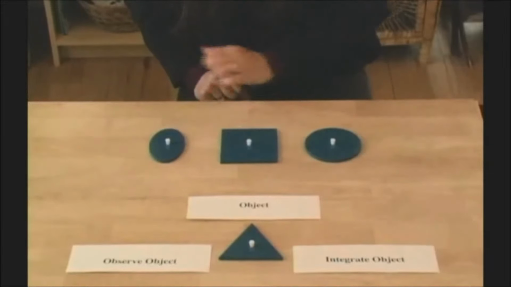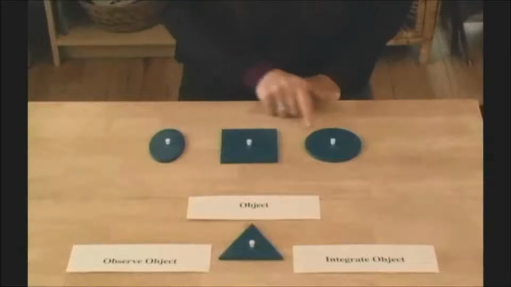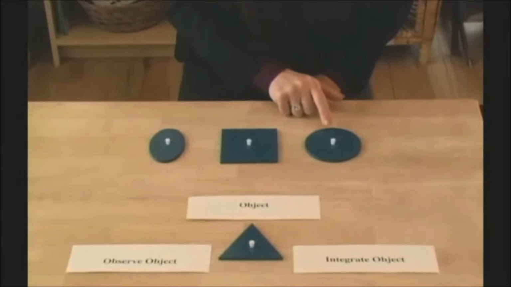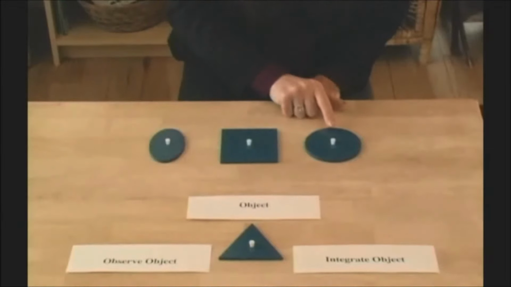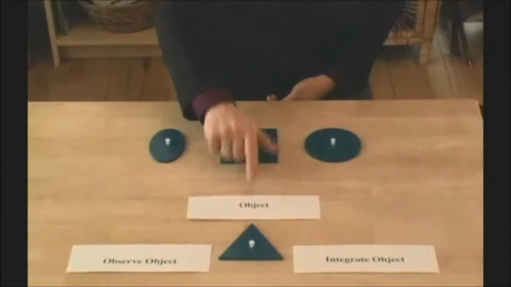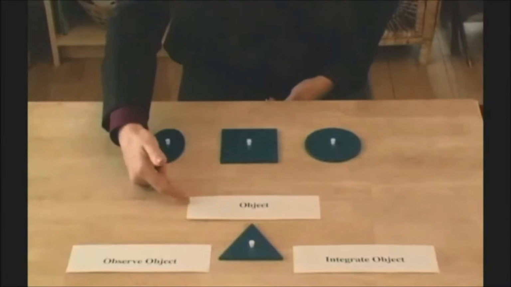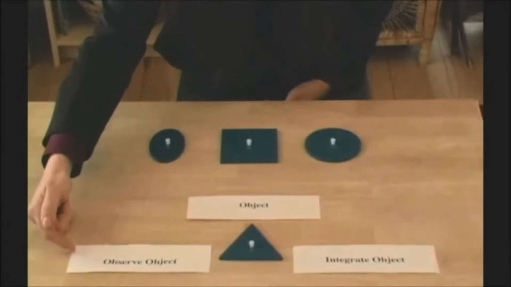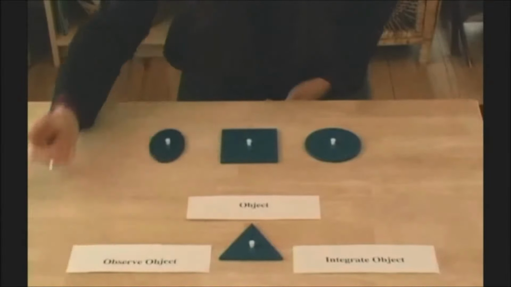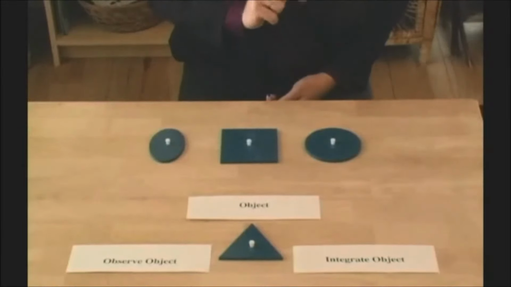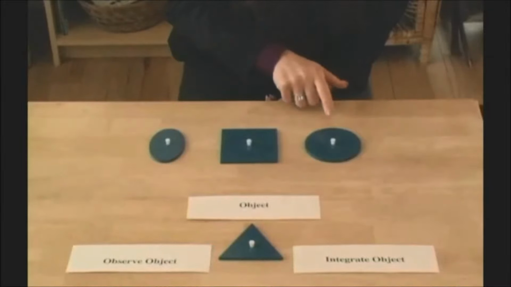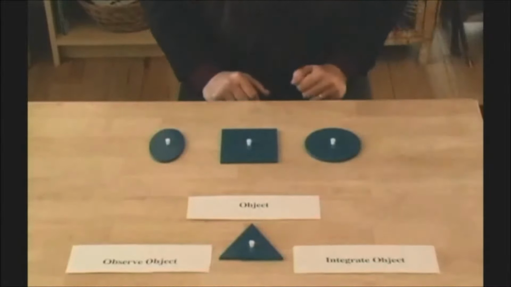Notice the way that I sequenced that. I labeled the objects for them. I asked them to observe and show me that they could observe the ones that they were most likely to be successful with, the familiar circle and square, and the last one that I had said when I did the first period of naming the objects. So naming, asking the child to locate or recognize, so they can observe the object, and then the third period. The third period is asking them to actually show that they've made the knowledge a part of themselves.